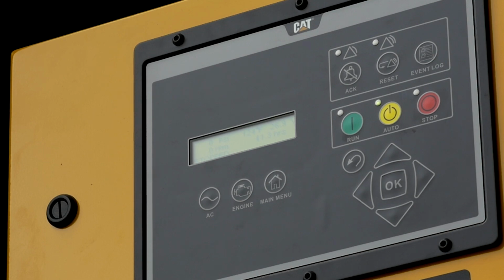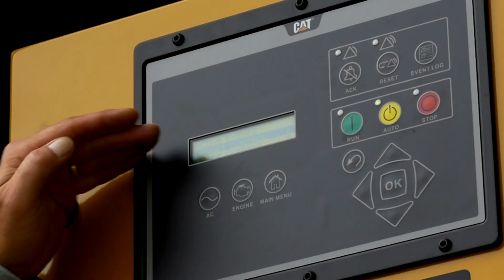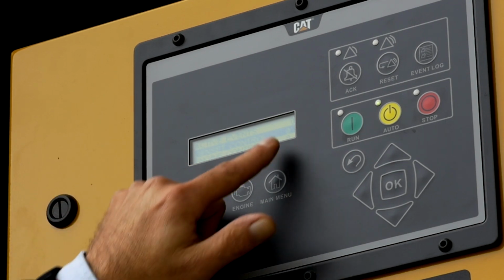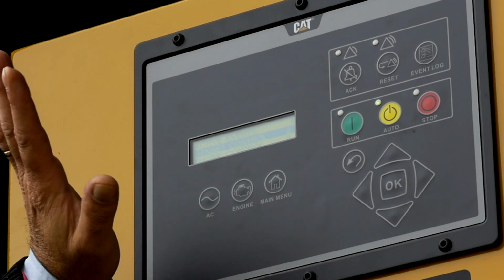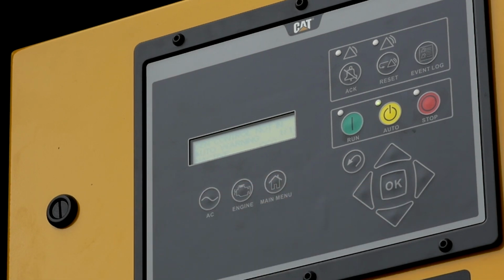So if you want to view that, you hit the event log, and if you had a fault, it has genset control and engine control. It will list the number next to it, that there's 1 active, 2 active, or 3 active. You would push the OK button, and the most recent fault's going to be the top one. Like right now, it says Gen not in auto. That's just logged from when we just did it.